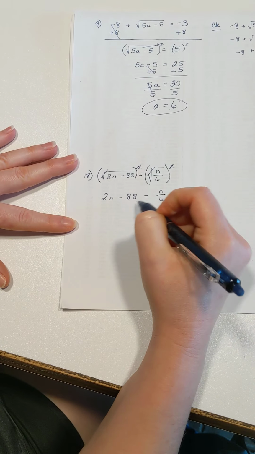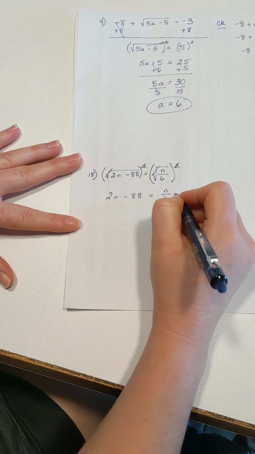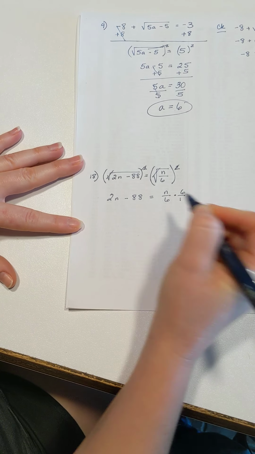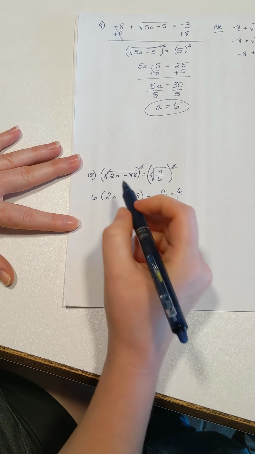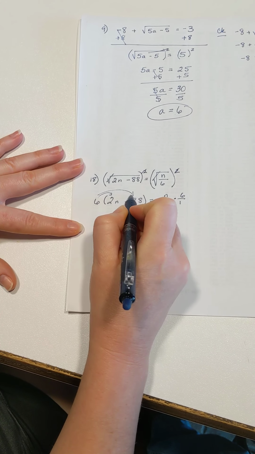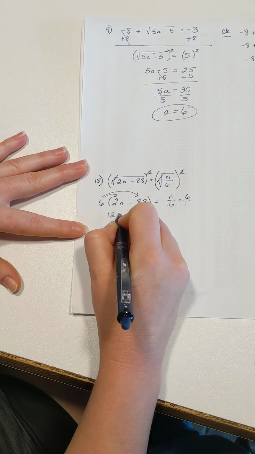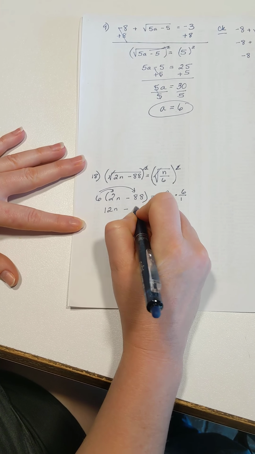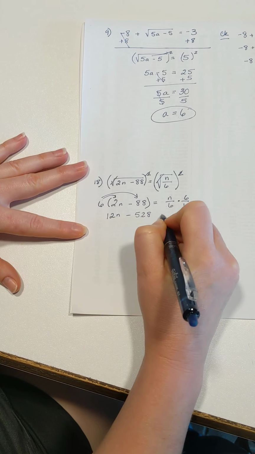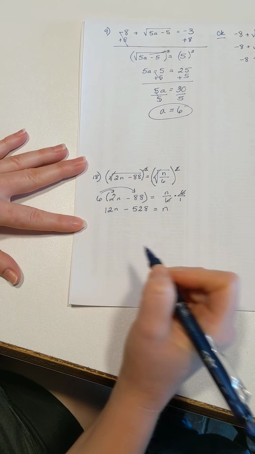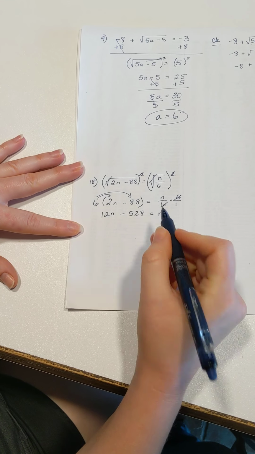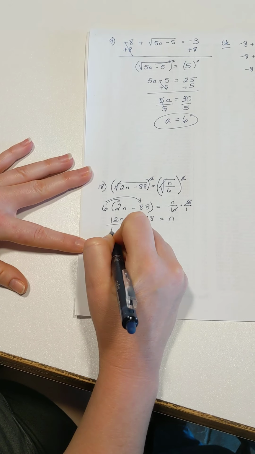I'm going to get rid of this division because division always complicates things. So I'm going to multiply by 6 over 1 on this side and 6 on the left side. We're going to need to distribute the 6. So we're going to get 12n minus 528 equals n. So let's move this n over to this side so we can solve for a solution.